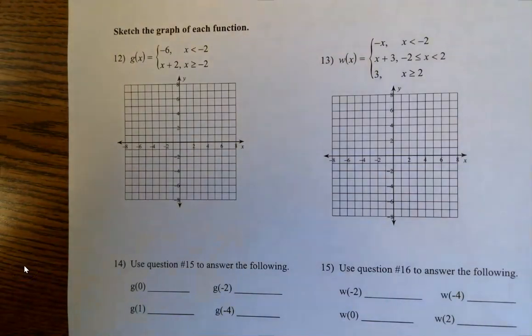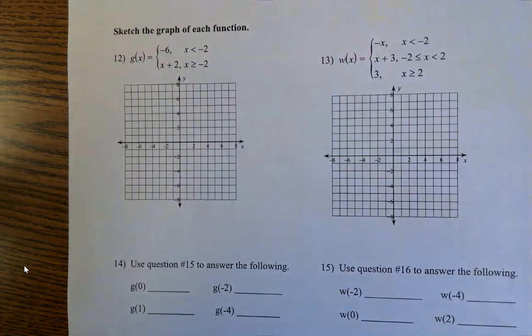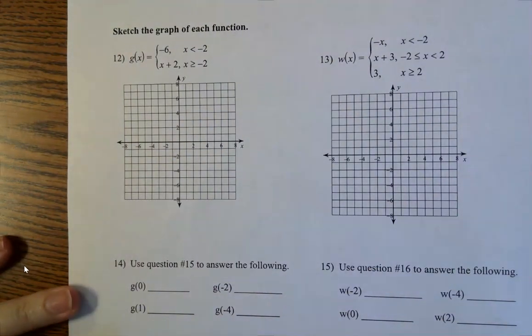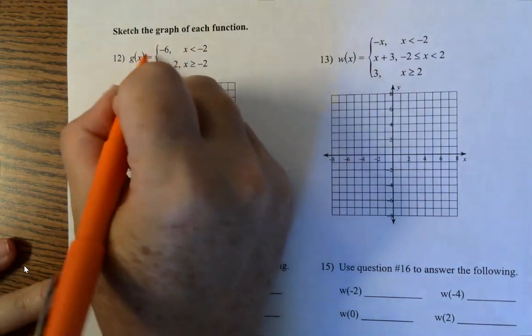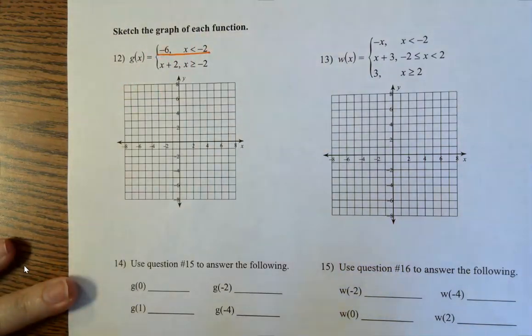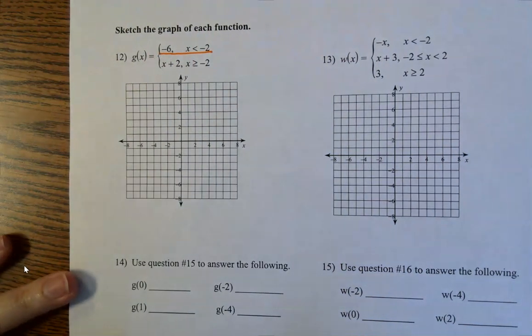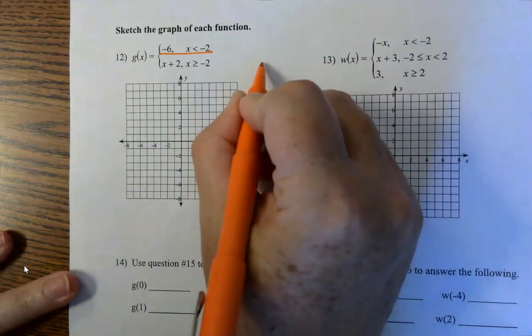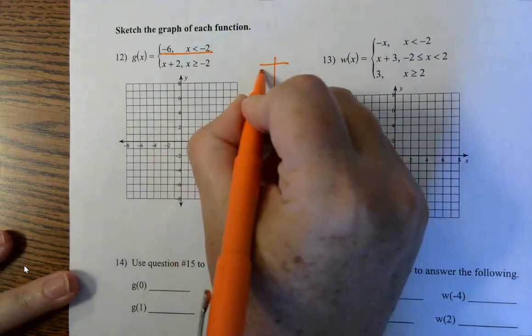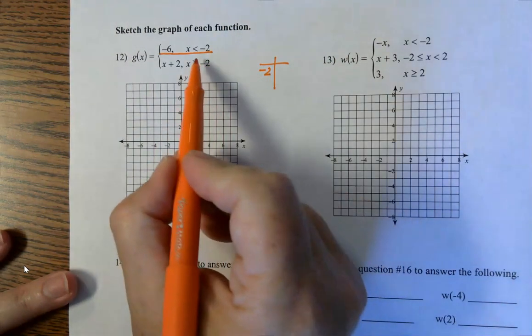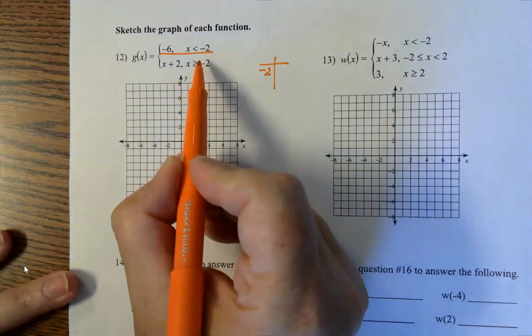Hey guys, this is number 12 and 13 on the back, piecewise functions. So what we're going to do here, I'm going to use orange for this equation. So we're going to make an XY chart. So I will need -2 and a number less than -2.